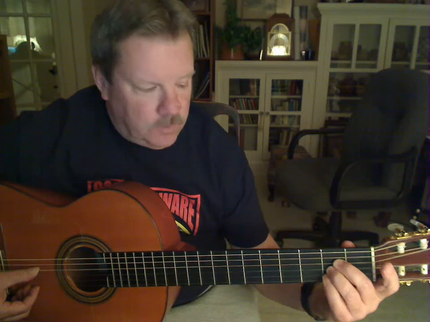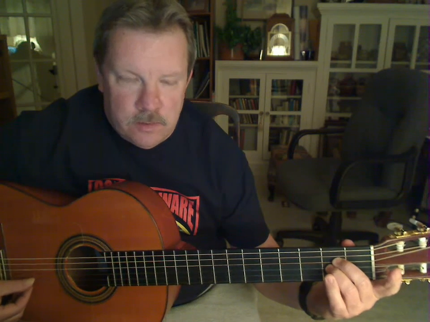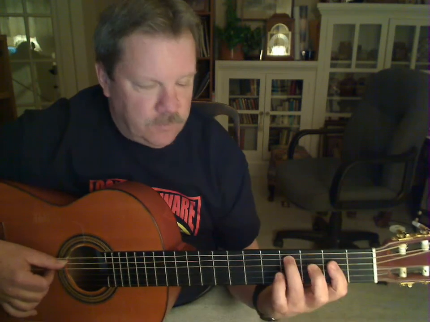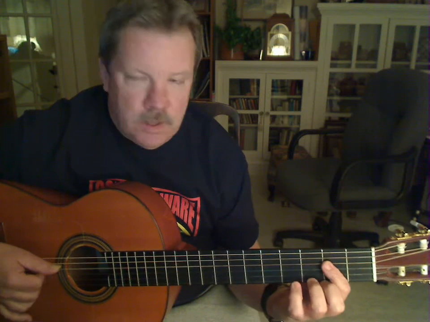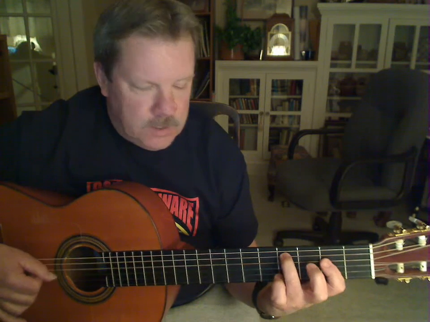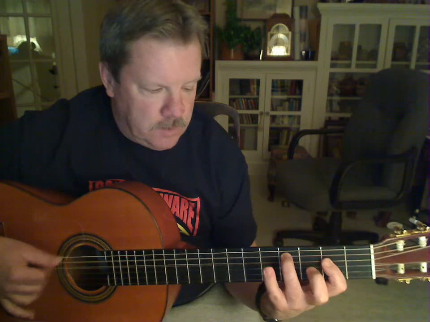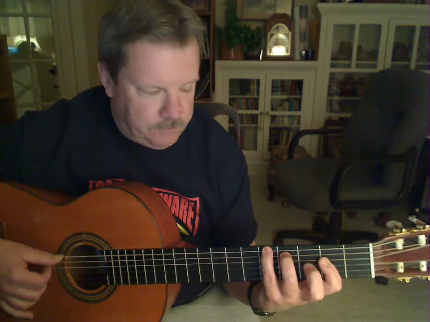Notice we have a new interval in here. We have a perfect fourth. So in second inversion, in closed position now, we have a major third sitting on a perfect fourth. In first inversion, we have a perfect fourth sitting on a minor third. And of course, in root position, we have a minor third sitting on a major.